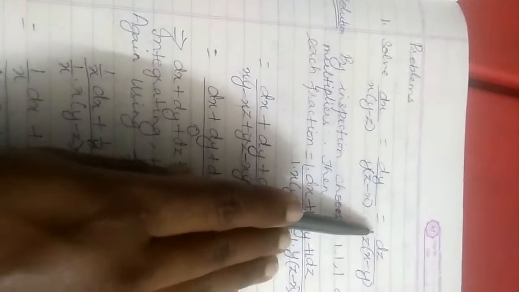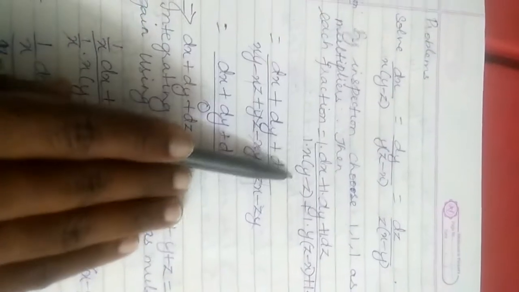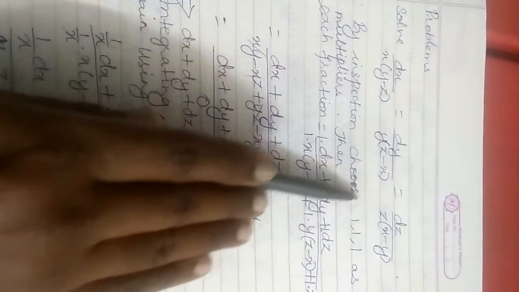Now each fraction becomes 1 into dx plus 1 into dy plus 1 into dz, divided by 1 into x into (y minus z) plus 1 into y into (z minus x) plus 1 into z into (x minus y).